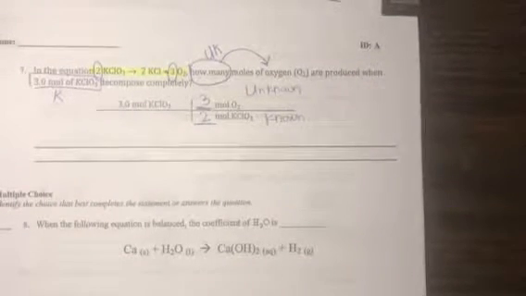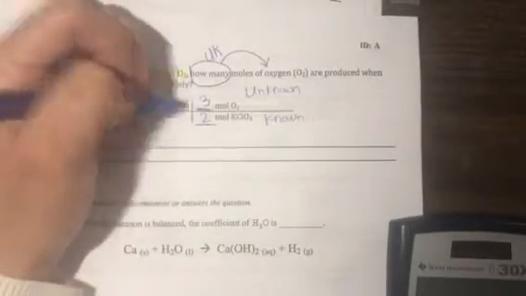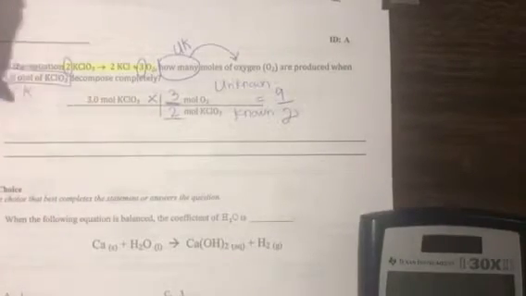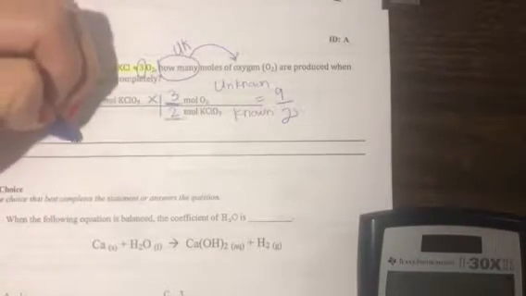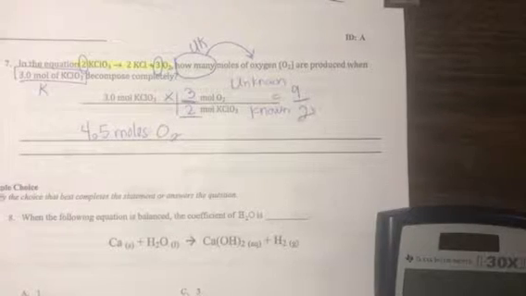So let's calculate this. Has anyone got the answer yet? I'm just going to do 3 times 3, which gave me 9, and divide that by 2 because 2 is on the bottom. Any questions on that one?